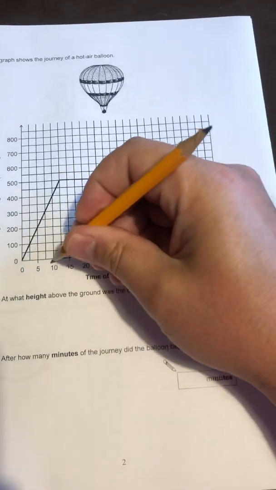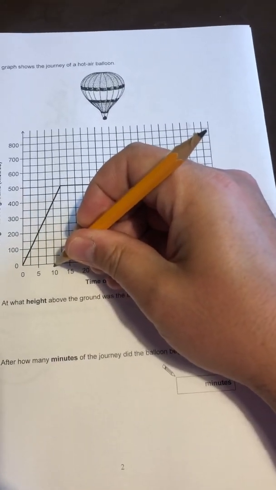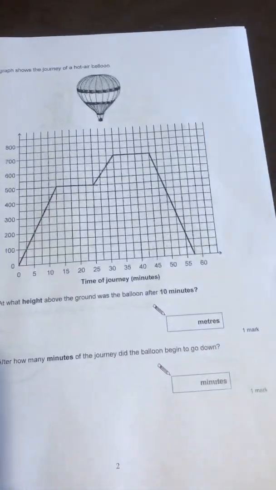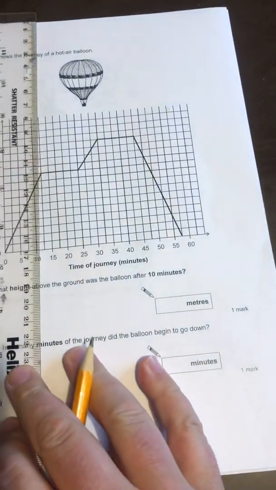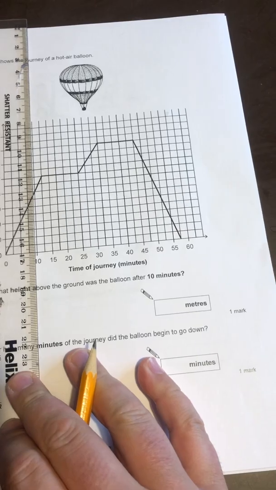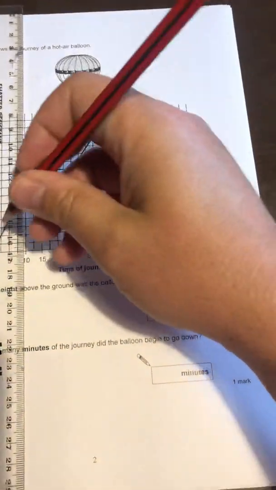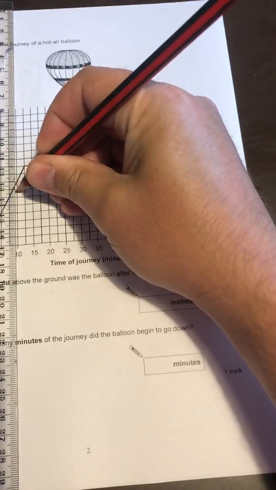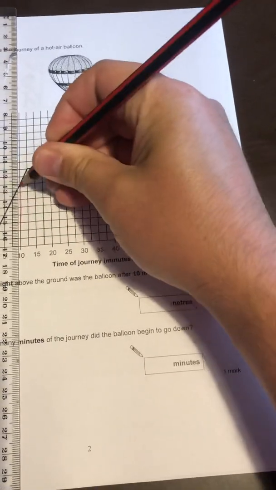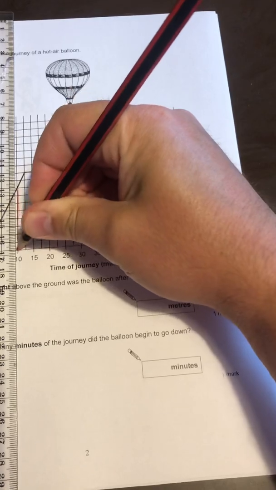So what I'm going to do is I'm going to look here, this is 10 minutes, and what I do is if we had it on paper I'd use a ruler. So I'm going to use this ruler now anyway. If you're doing it on your computers you could draw a line using your computer, but I'm going to use this one. So I'm going to draw a line, I'm doing it in red just so you can see it. So from 10 all the way up to the graph.